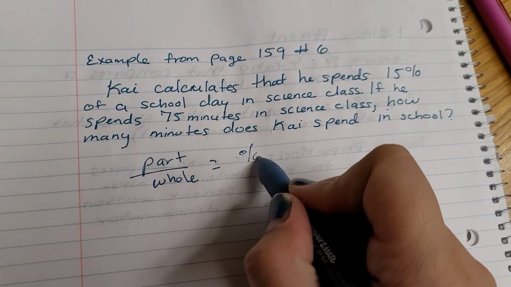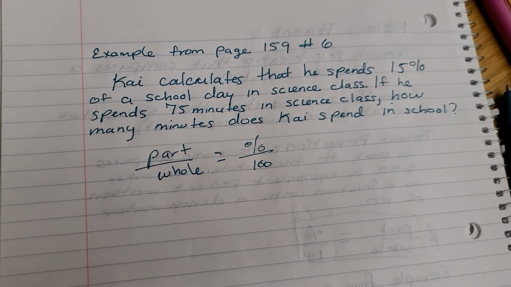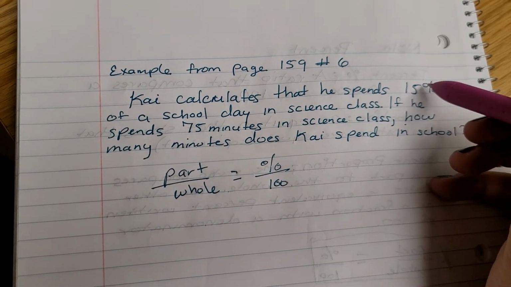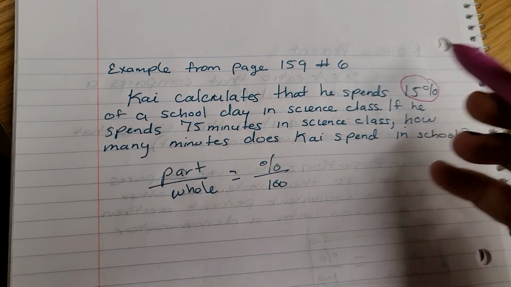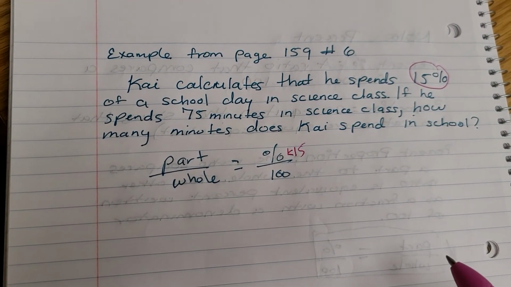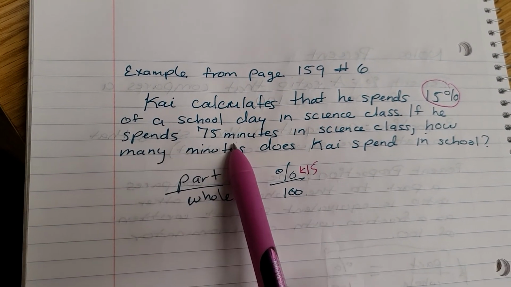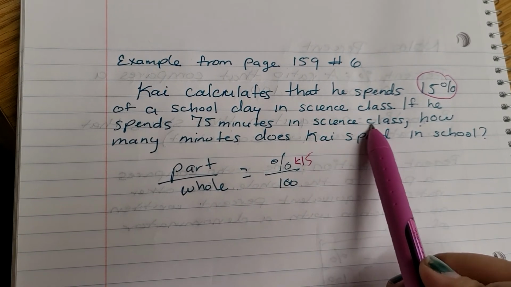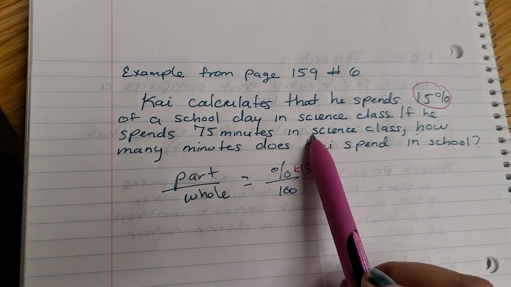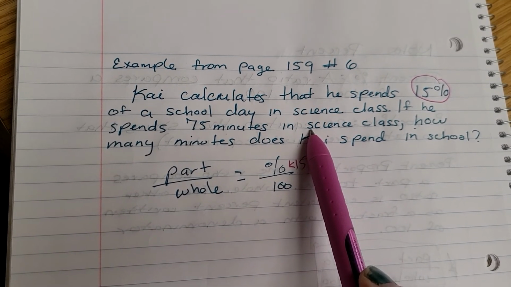Then of course you have your percent, and then always by 100. So do you see a percent around here? Yep, it's right here. So we're going to put 15 right here. Okay. Then it says he spent 75 minutes in science class. So is science class part of the entire school, or is science class the only class he took?